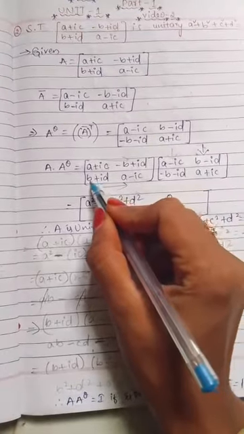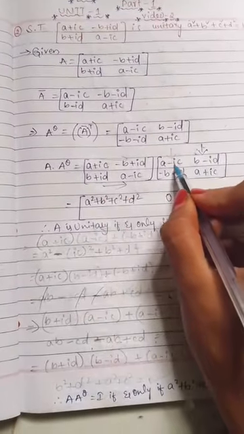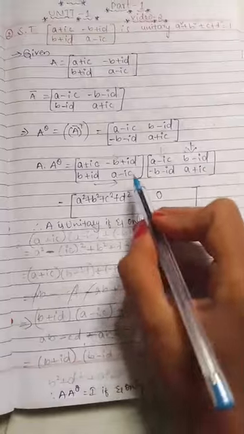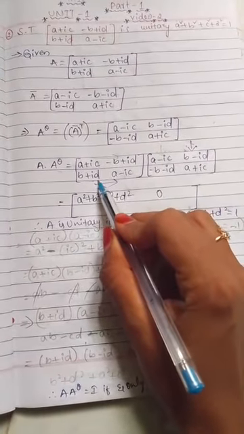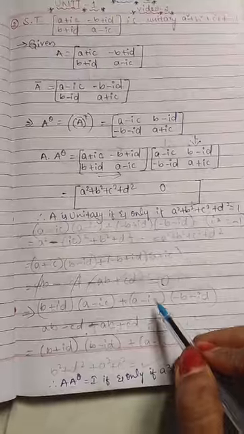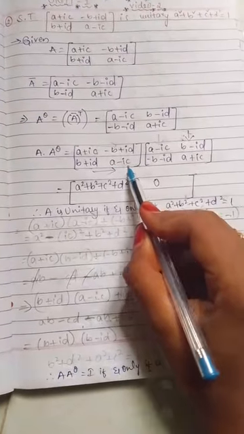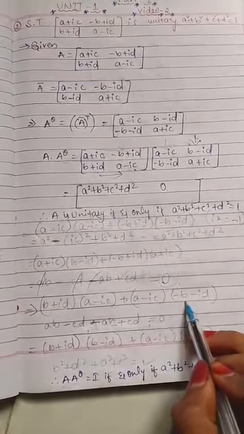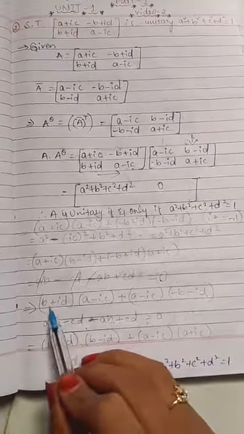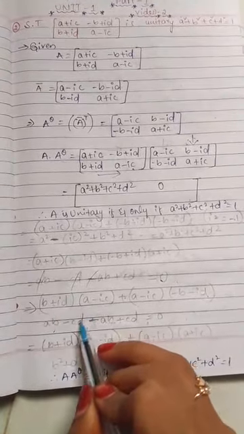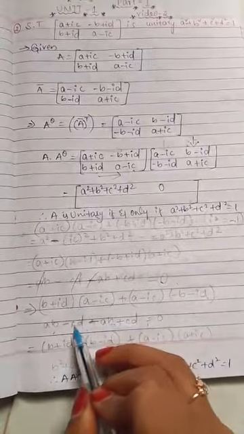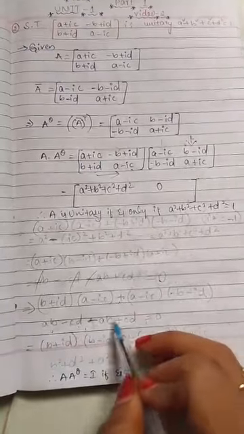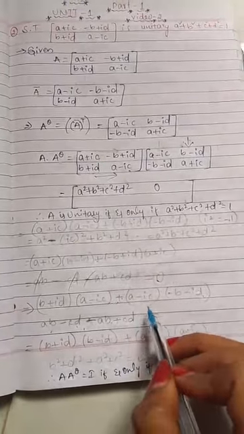Come to the second row. B plus iD into A minus iC, plus B plus iD into minus B minus iD... A minus iC into minus B minus iD. Here AB, CD, plus into minus, and again minus into plus minus AB, CD.